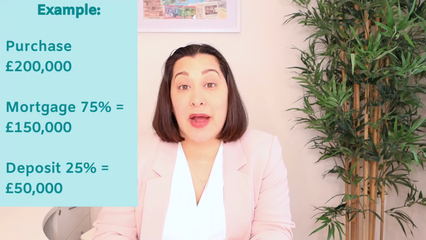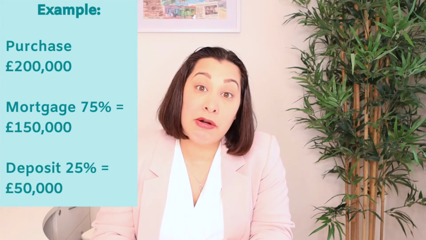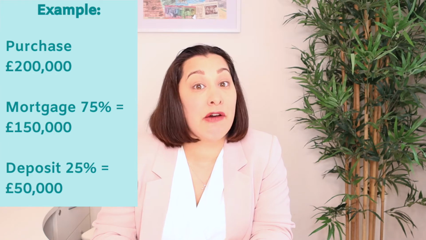Okay, first of all, what exactly is a rental cover calculation? Well, let's imagine that we're buying a buy-to-let property for £200,000. Under normal circumstances, we would be getting a 75% loan-to-value mortgage, which means we'd be borrowing £150,000 from the lender and putting £50,000 of our own money down as deposit. The lender then wants to make sure that the rent covers the mortgage of £150,000.